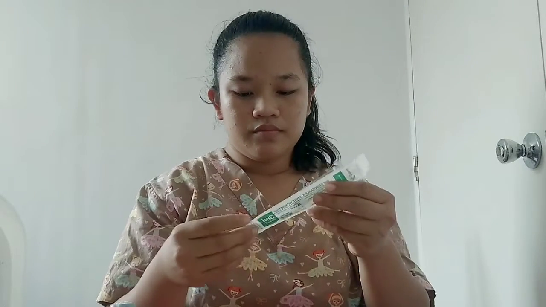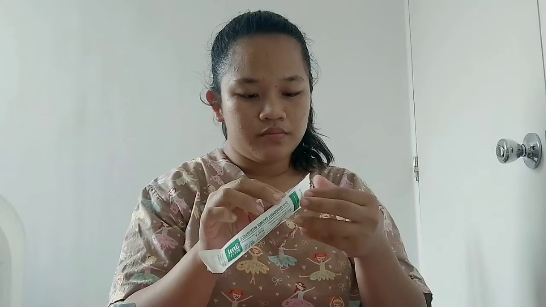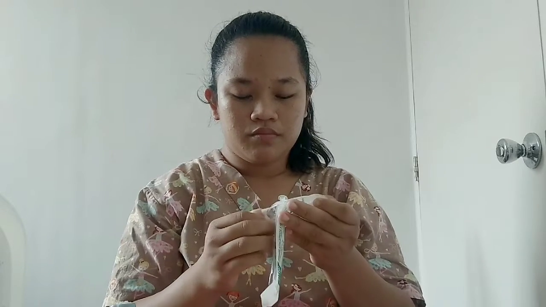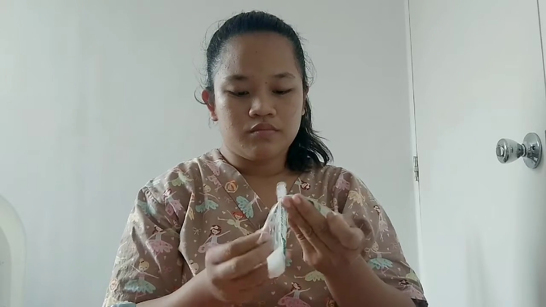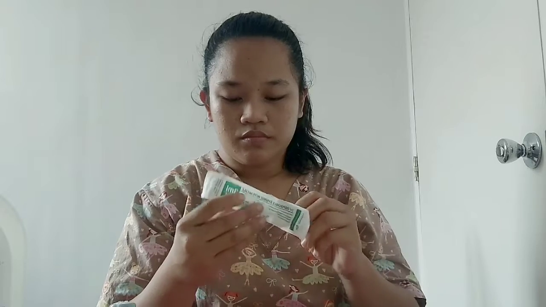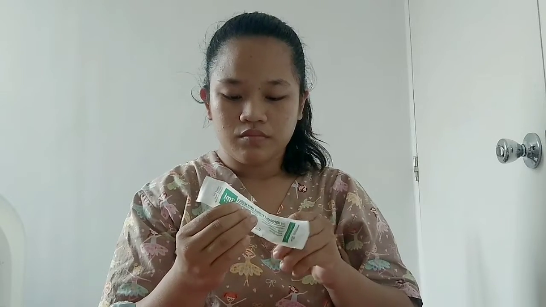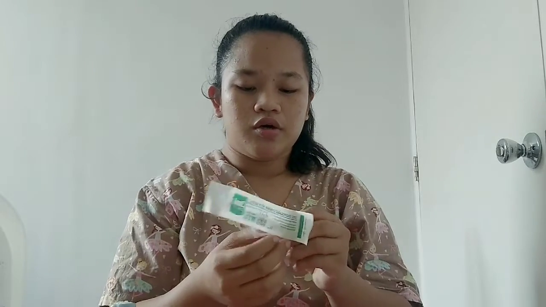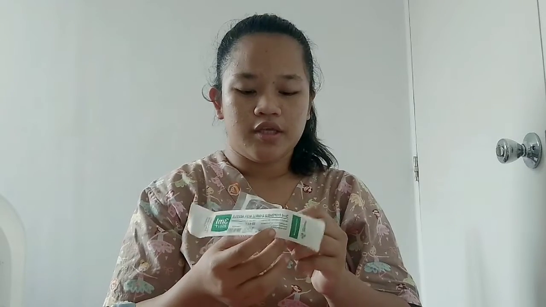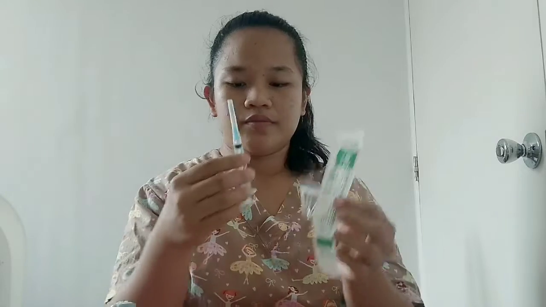First, we need to have a needle. Make sure that you only touch the plunger and the barrel of the syringe.